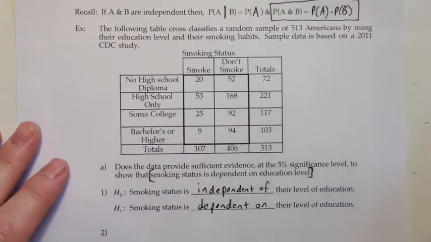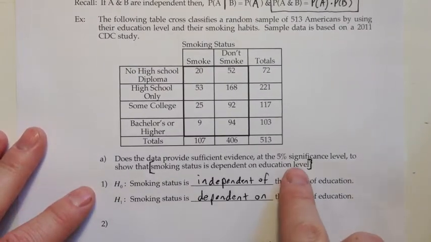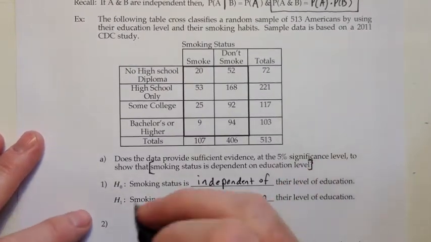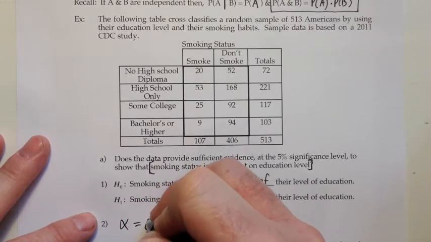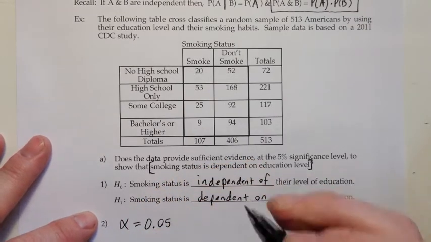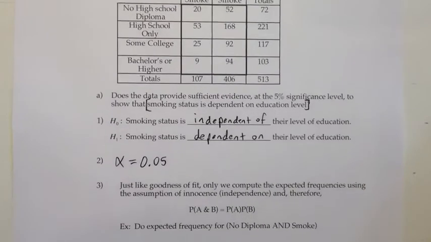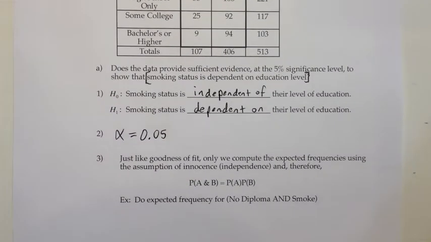Then step 2 would be to decide on a significance level, and it says here to do this test at the 5% significance level. So I would say that alpha is equal to 0.05. And then we're going to move on to step 3 and calculate our test statistic.